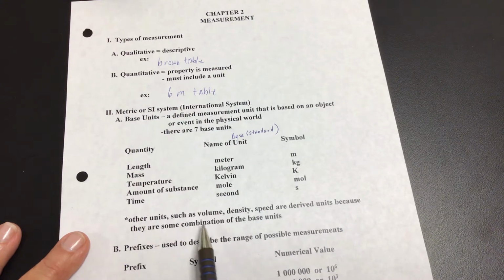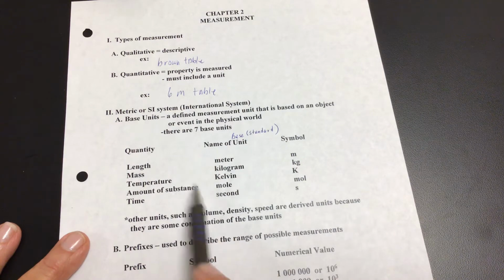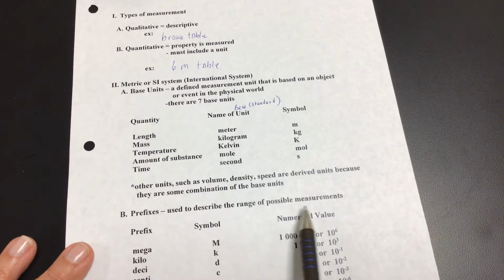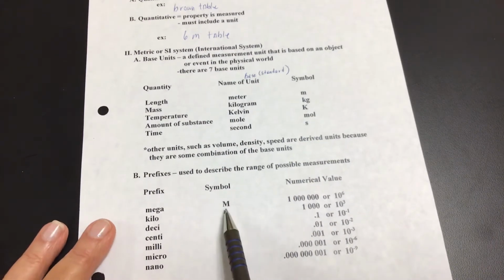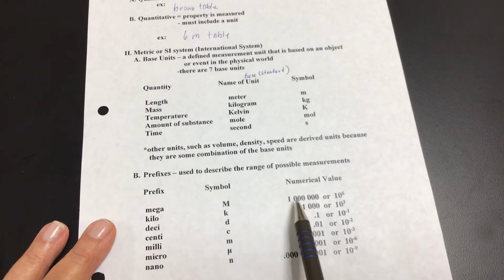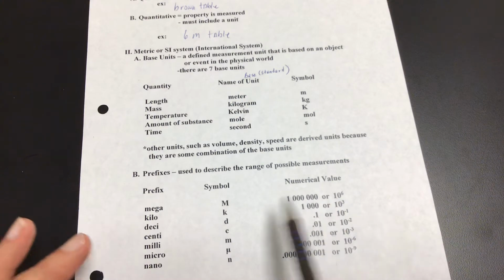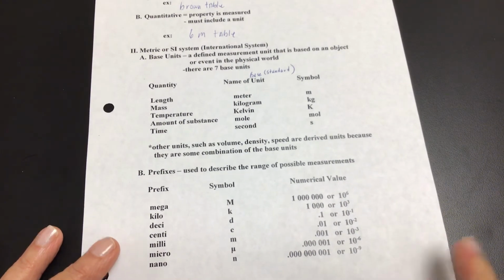Now, there are other units like volume and density. We call them derived units because they come from some form of these. Whenever we have a unit, we will put a prefix in the front to determine the range of measurement. So I've given you some prefixes. We will talk more about these later, but capital M is mega. That would be like you have a million. So capital M, lowercase m would be megameter. You'd have 1,000,000 meters on down to nano, which is the smallest.